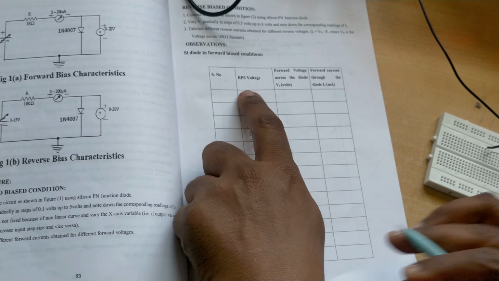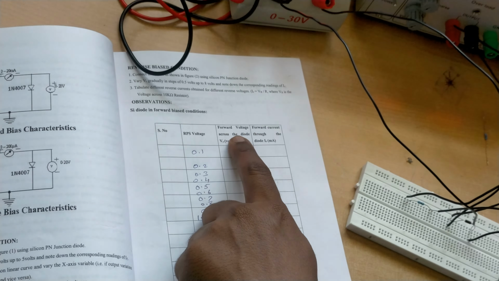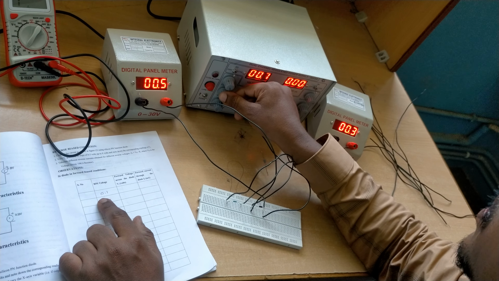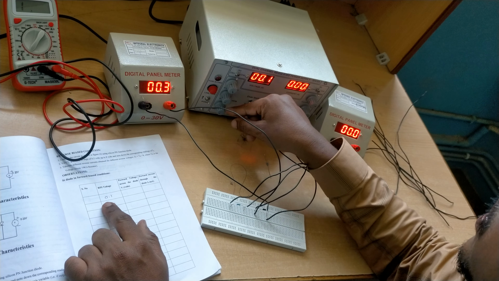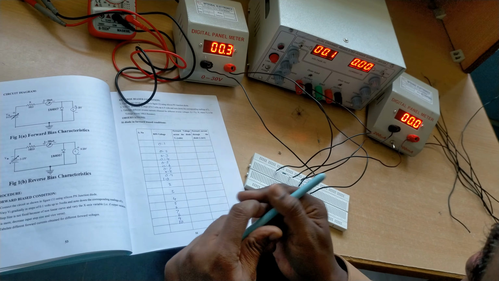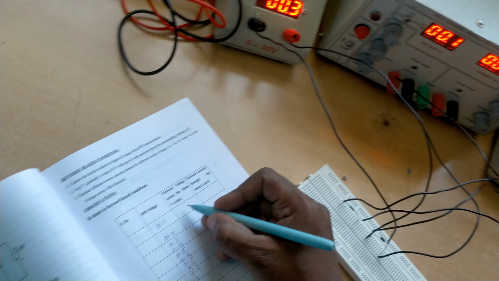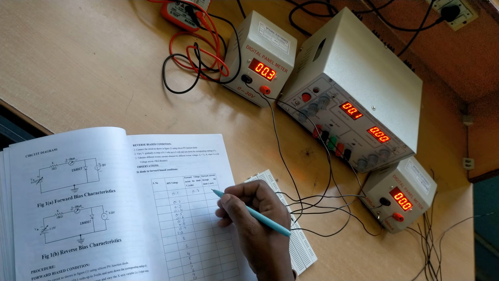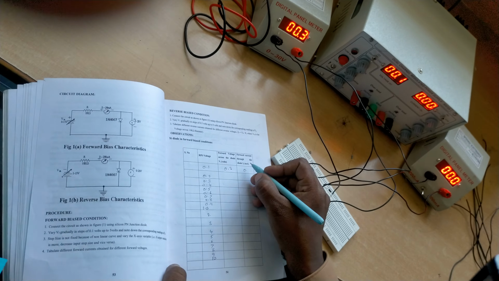This is the RPS, regulated power supply, and here we are going to take the voltmeter reading, and here the ammeter reading. Now adjust slowly up to 0.1. Now the RPS value is 0.1. So what is the voltage here? We are getting 0.3 volts, and there is no current, that is 0.0.